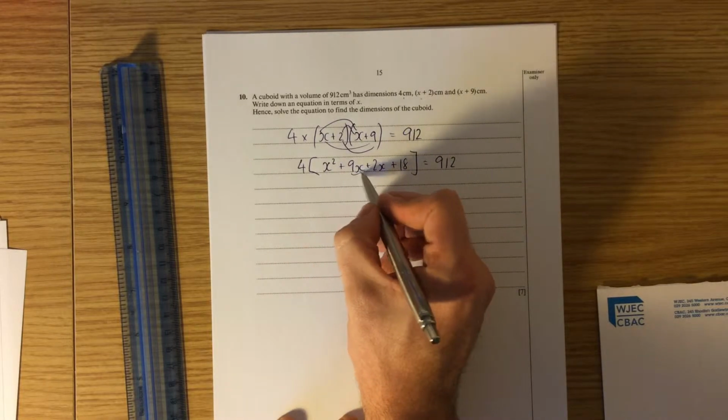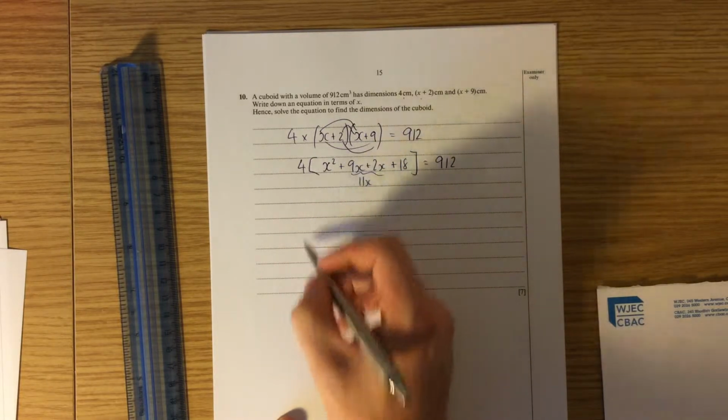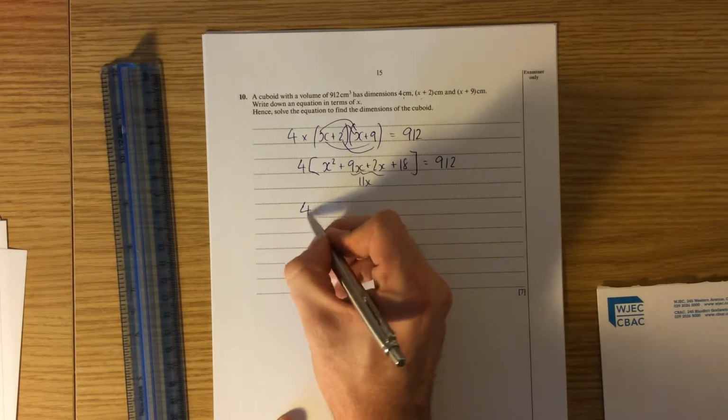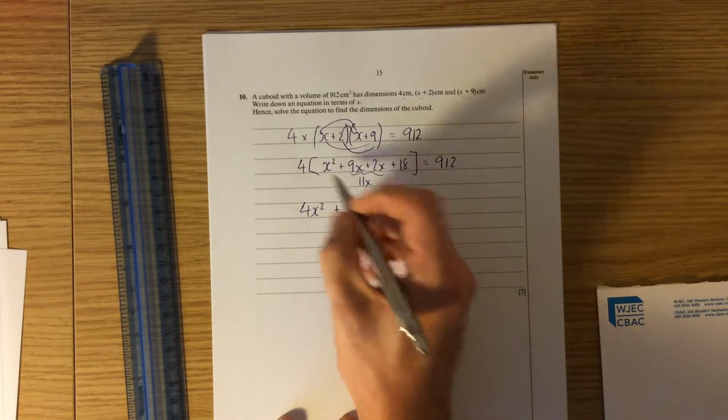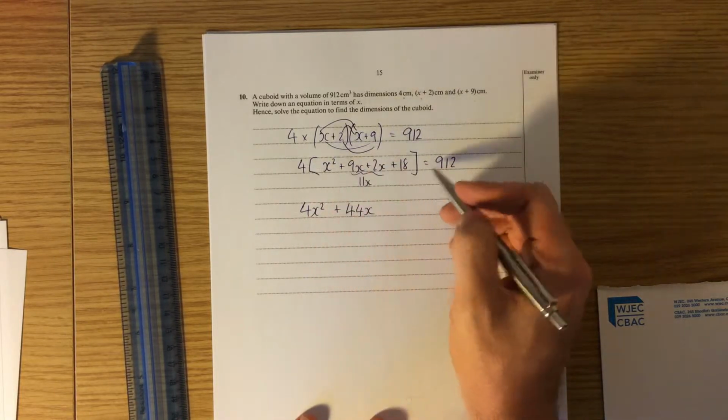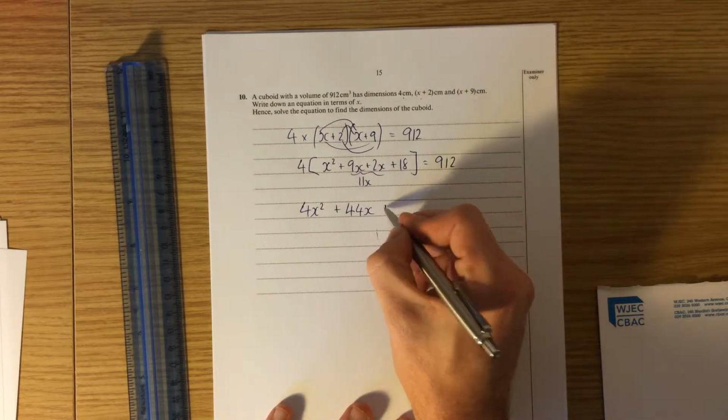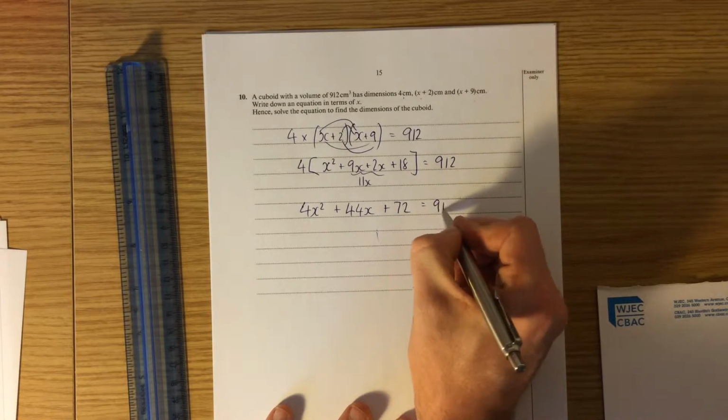Then I'm going to put these together to make 11x, and then times by 4. So I get 4 times x squared, which is 4x squared. 4 times 11x is 44x. 4 times 18 is 40 plus 32, which is plus 72. And this is equal to 912.